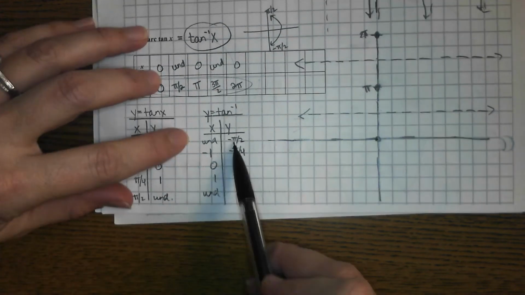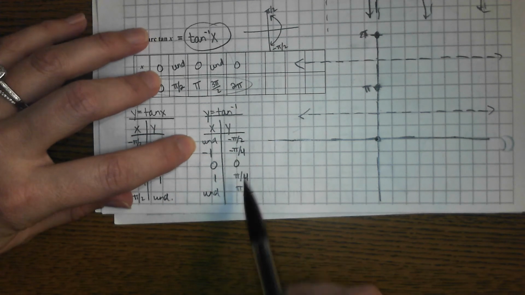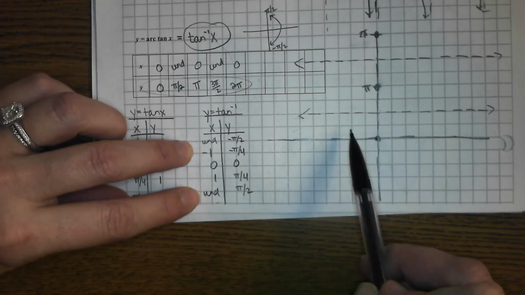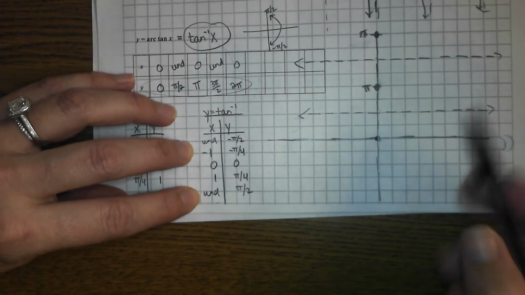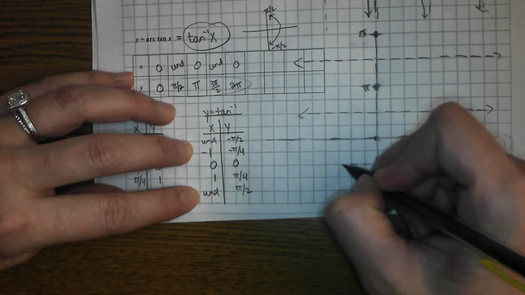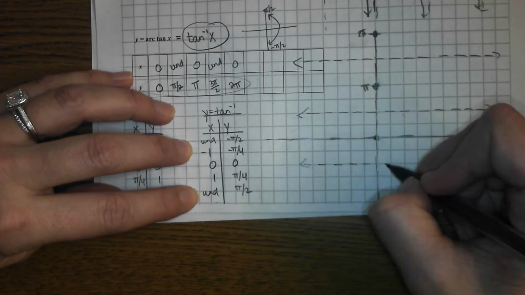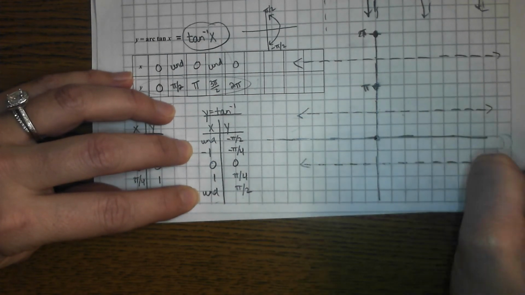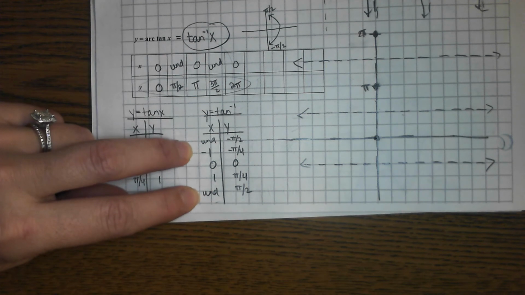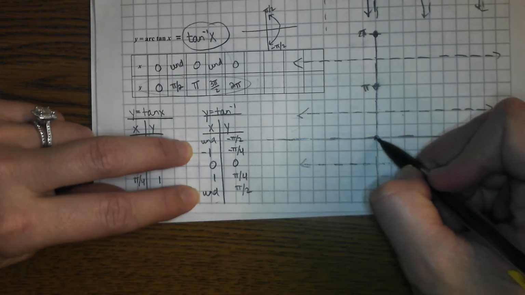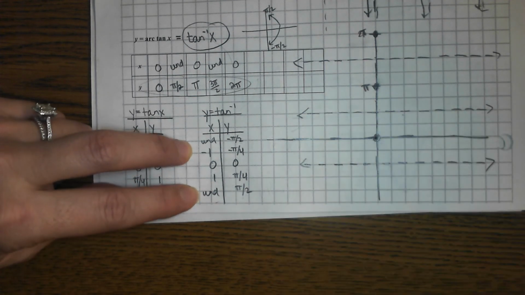So I have an asymptote at a y of negative pi over 2 and positive pi over 2. I already had the positive pi over 2 one. The negative pi over 2 one will be right here. I have a point at 0, 0, which I already had on the graph.